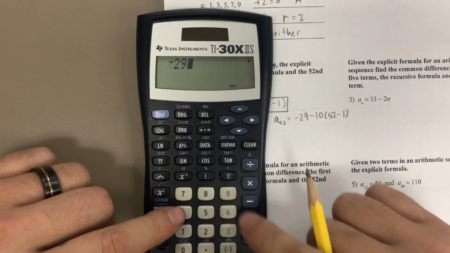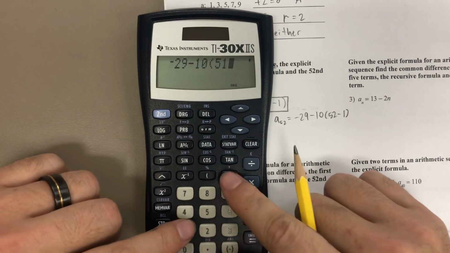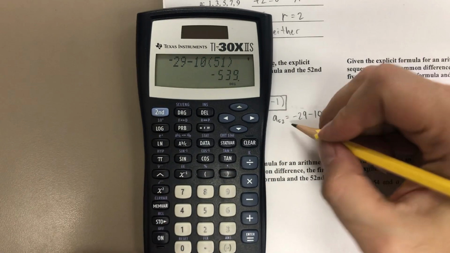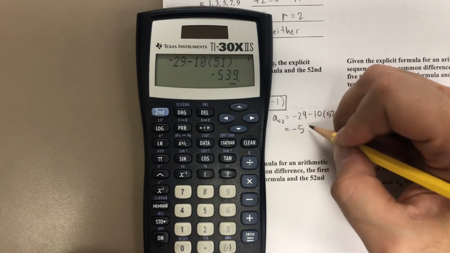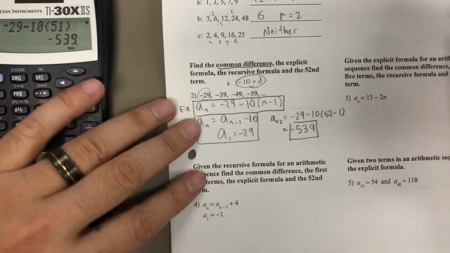Negative 29 minus 10 times parentheses, and then 52 minus 1 is 51. So I get the 52nd term is negative 539. And there's my answer for that one. All right, that's number 2.